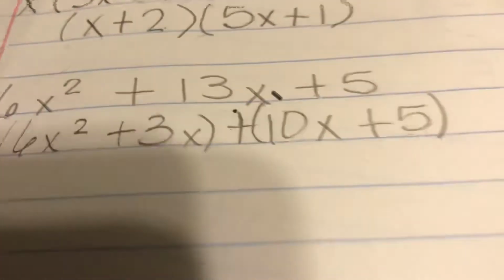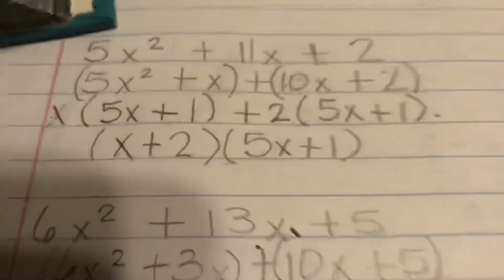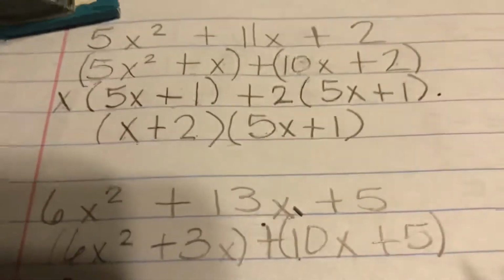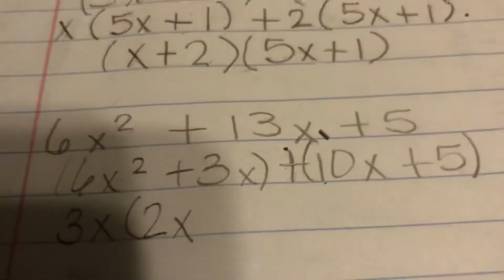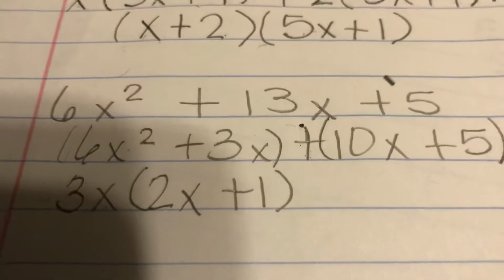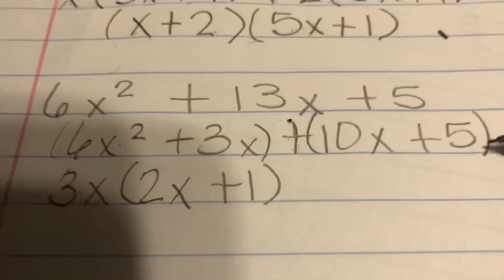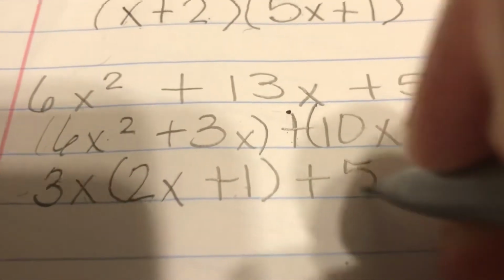And I'm going to group together. I look and I see, okay, well, 6 and 3, I can pull a 3 out of that. X squared and x, I can pull an x. So 3x: 3 times 2 would give me 6, x times x would give me x squared, 3x times 1 would give me 3x. So I know whenever I pull a GCF out, I better end up with 2x plus 1. So 5 can be pulled out of both of those.